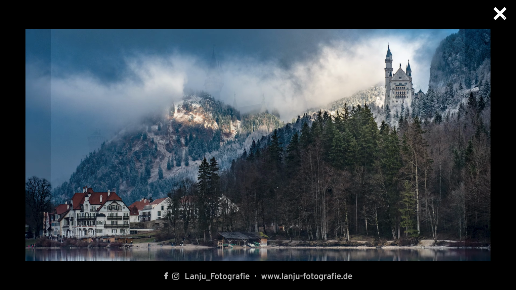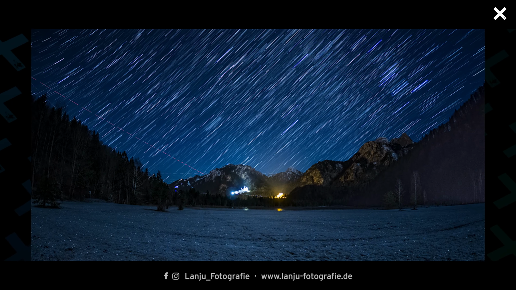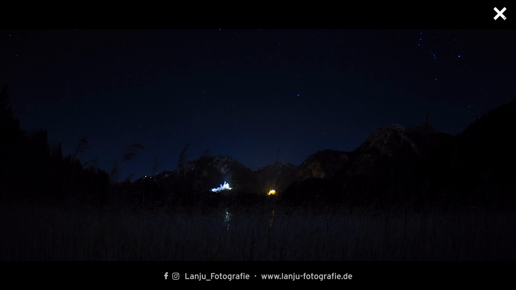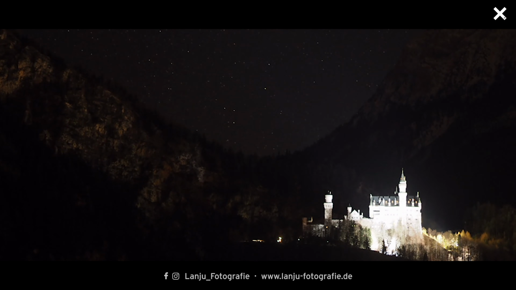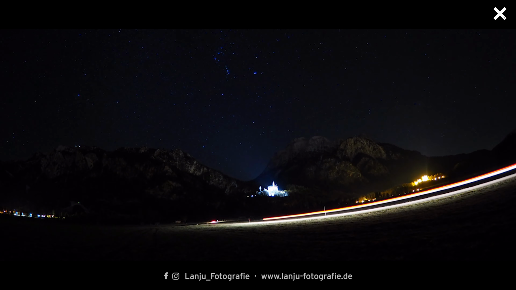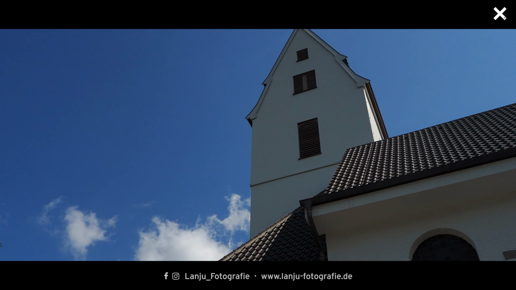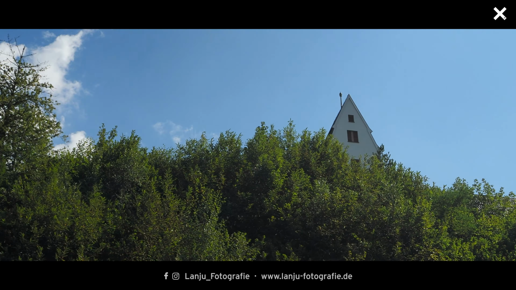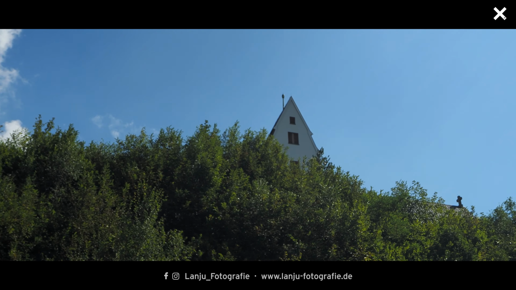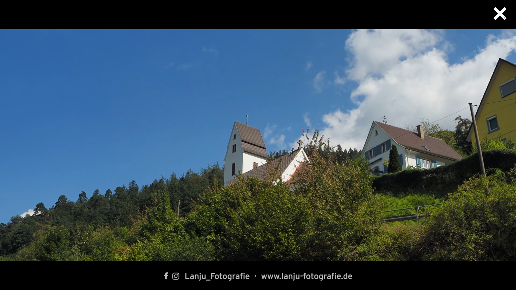Last year I was at Neuschwanstein Castle and thought it would be nice to take a picture of it at night. But the castle is floodlit at night and I got frustrated very quickly because I had either a beautiful castle or a beautiful sky in my pictures. Back then I didn't have any graduated filters, and now here in the Black Forest I thought I had to test the whole thing again, now with the graduated filters. Of course, the church is not as beautiful as the castle, but it's enough for the test and to show you how it works.